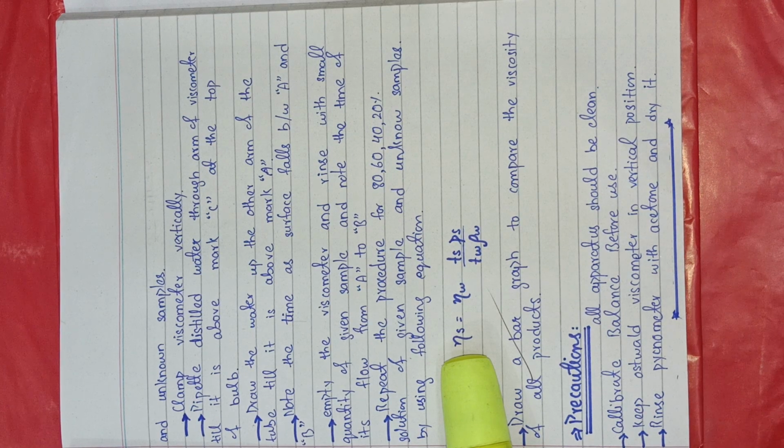So then you fill it and again note the time when this product moves from A to B. By comparing this time you will find the viscosity of that substance.